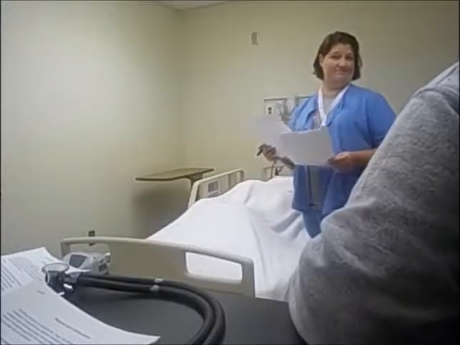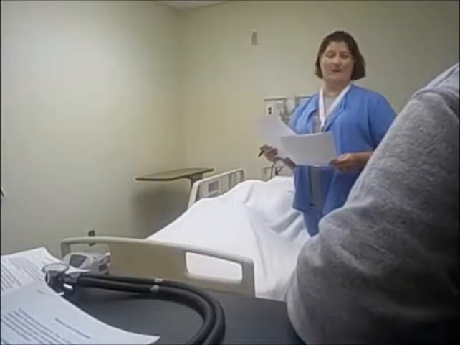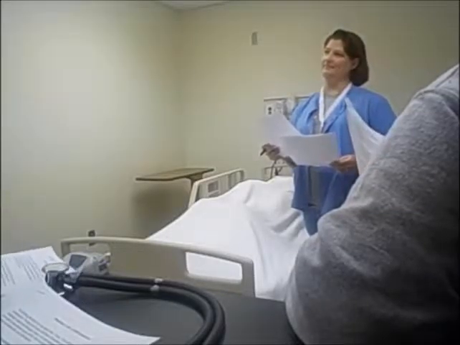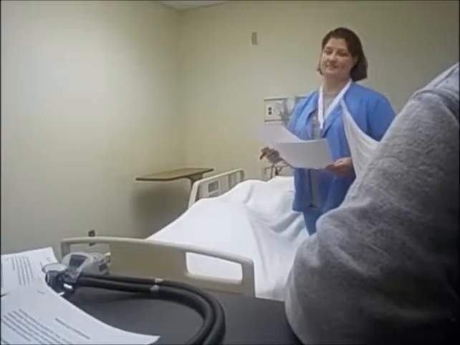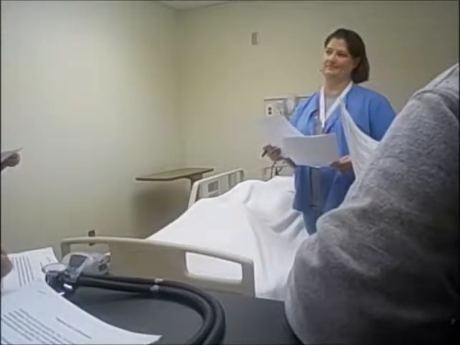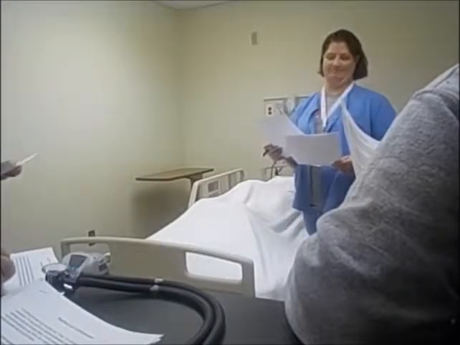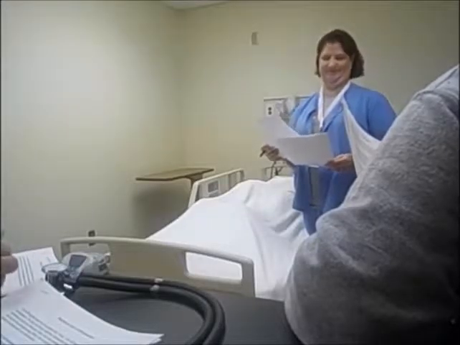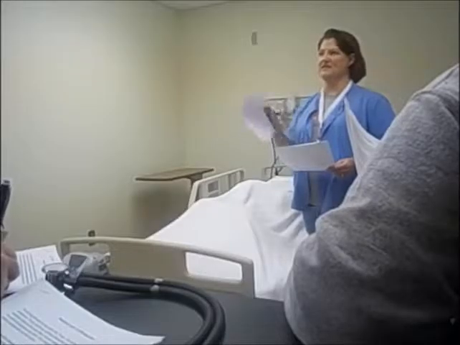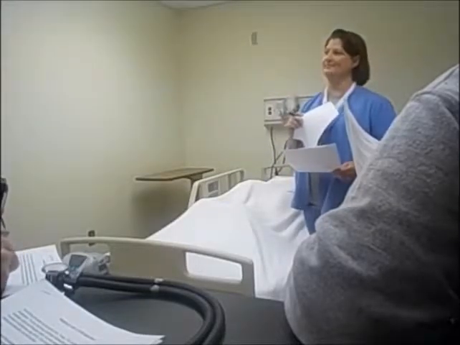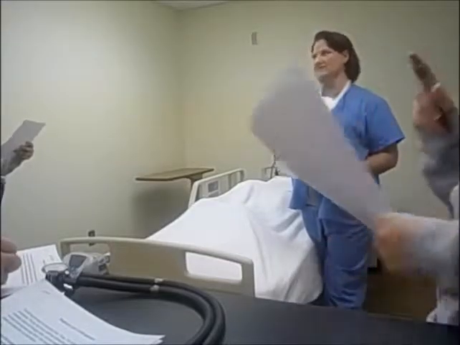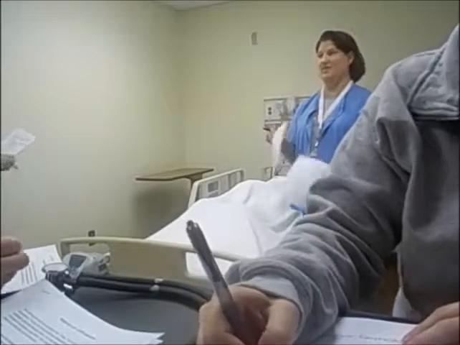This is a sputum sample. What color is it? She's been coughing up thick yellow.